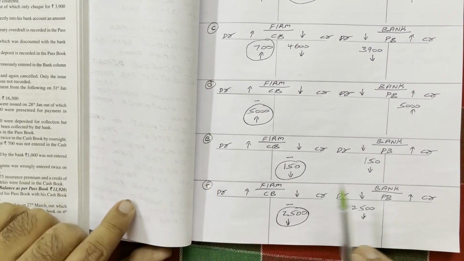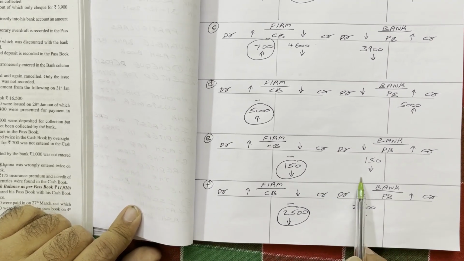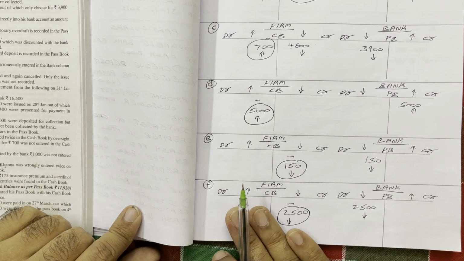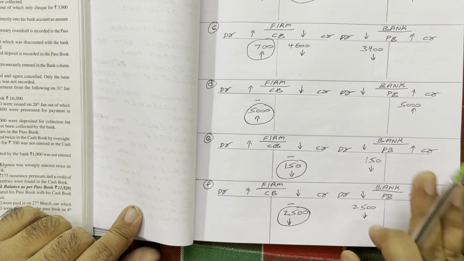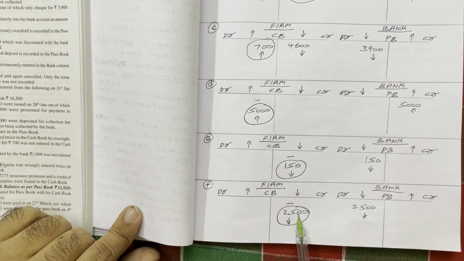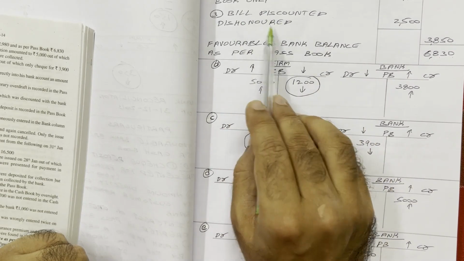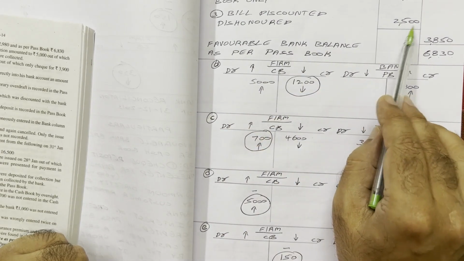Now, we are preparing BRS in this problem by taking bank balance as per cash book, no? Therefore, rule is adjust cash book as per passbook. As per passbook, 2500 is decreased. So in cash book, we should also decrease 2500. Finally, this is our answer. 2500 decrease. Decrease means subtract now. Here, third point, bill discounted, dishonored, 2500 in inner column.